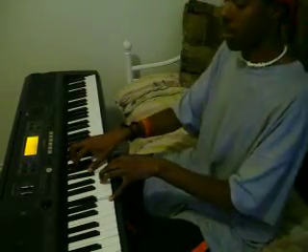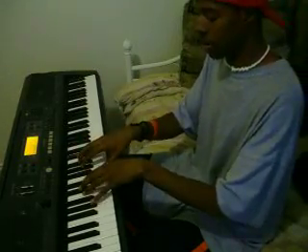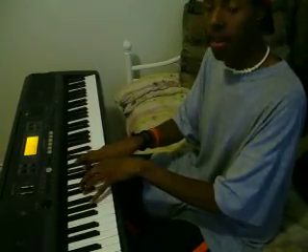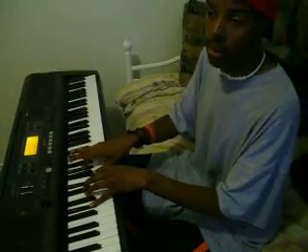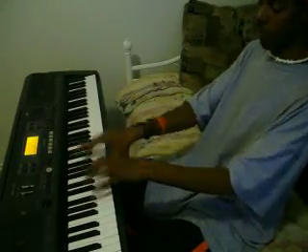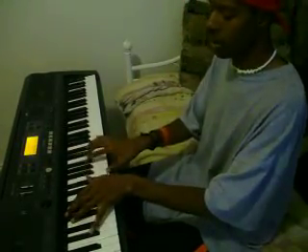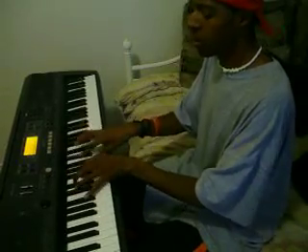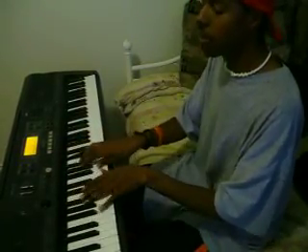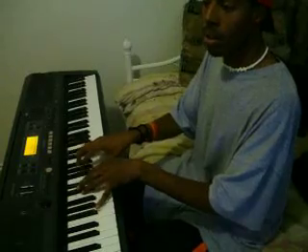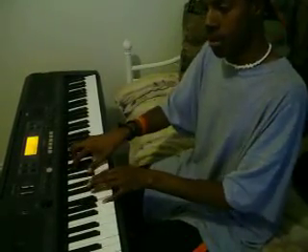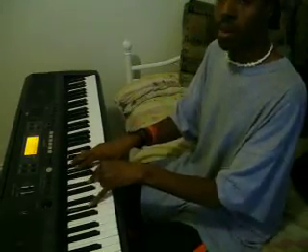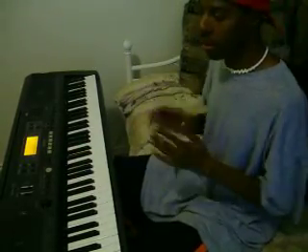Okay? And then for now I'm going to bring you back to here: A flat, E flat, F natural, A flat, D flat. So, here it is. There you go. Those are the chords to that sweet movement.